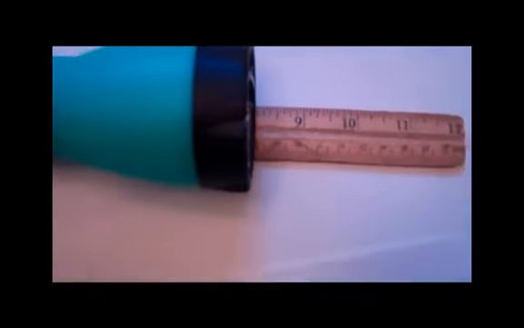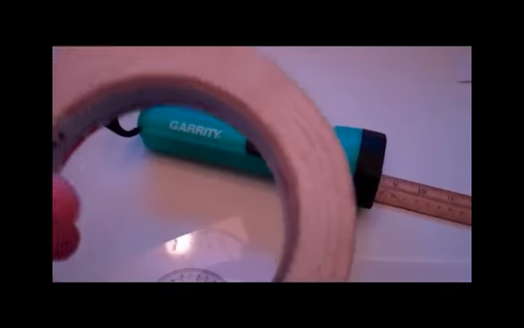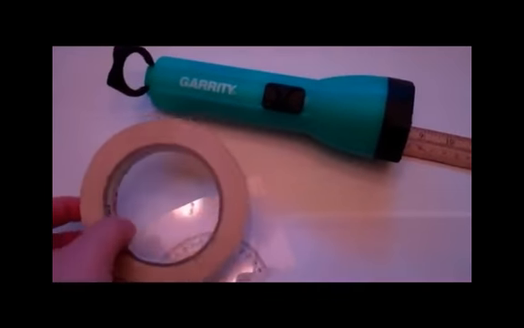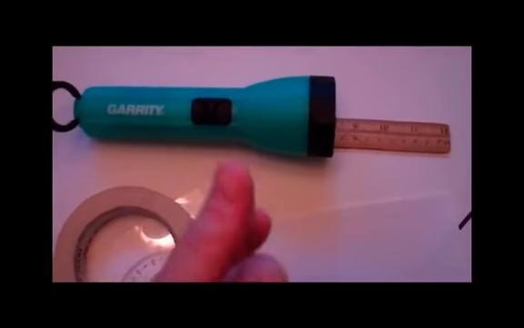So 10 centimeters, and what you'll then do is you'll take your masking tape, and as it shows in the picture at step number 15, you're going to actually take the masking tape and wrap it around your flashlight so that it is connected to the ruler, so that you don't have to hold on to both of them, you'll just have to hold on to the flashlight.